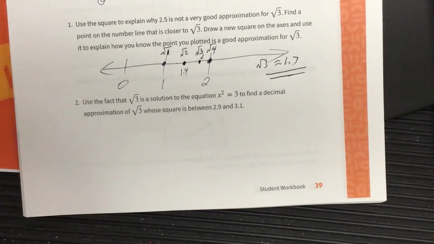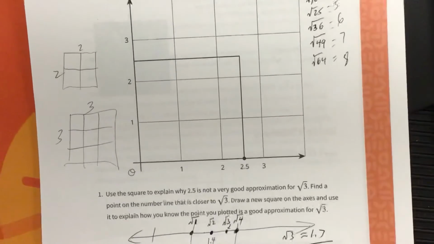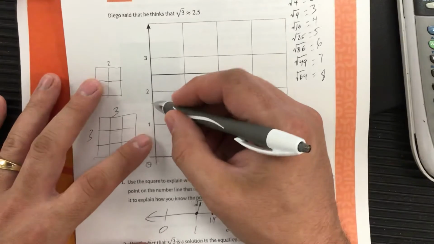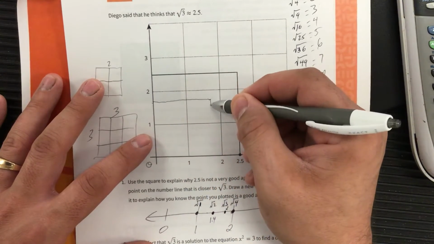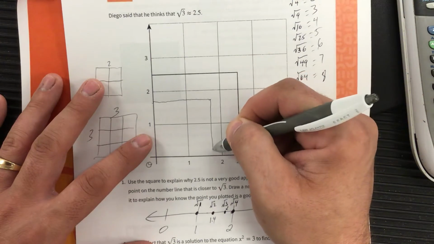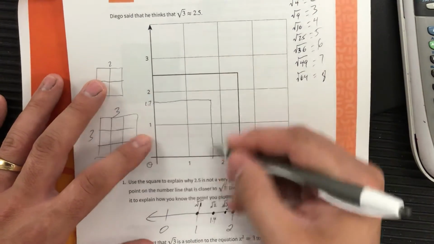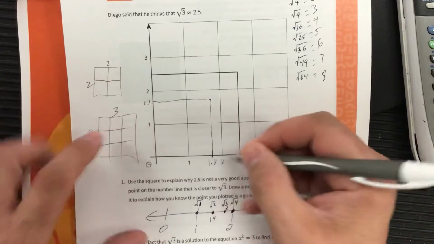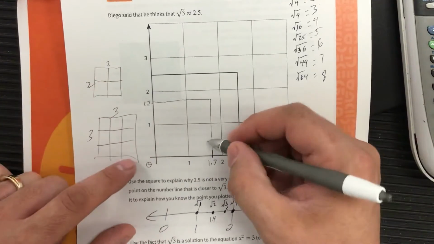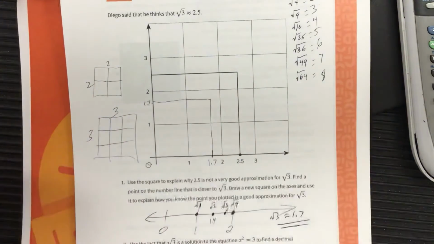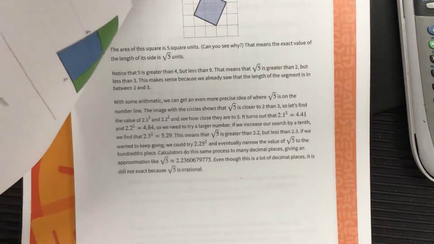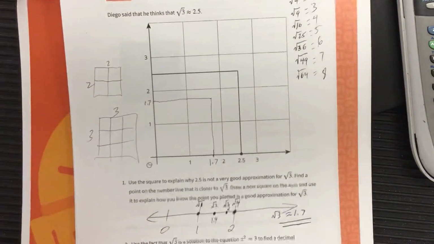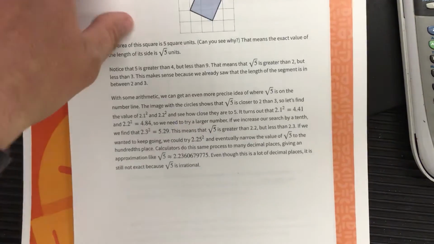So if you were to draw that, like we did these other ones, it would be 1.7 both ways, roughly. That's what the square would look like, kind of like we did over here. 1.7 by 1.7 to be a total of 3 squares inside of there. So they overestimated there.